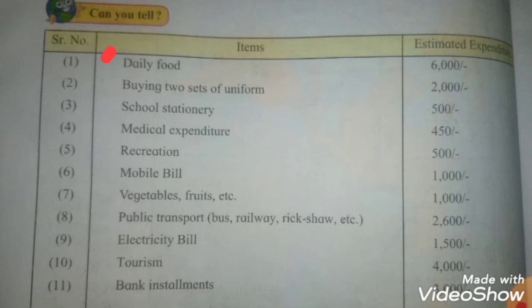So what example is given here? 6,000 rupees. Now second is buying two sets of uniform. As you are school-going children, your parents have to buy uniforms for school. Suppose 2,000 rupees for that purpose. Now the third item is school stationery, that is notebooks, pens, and textbooks.